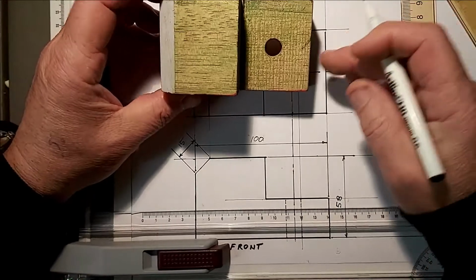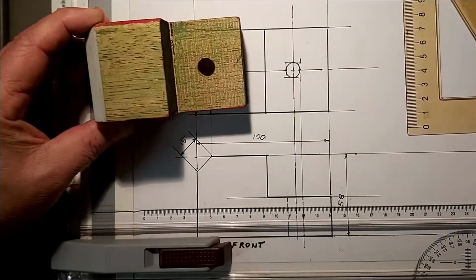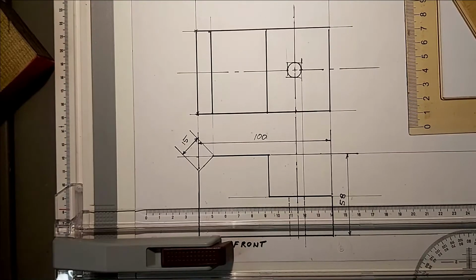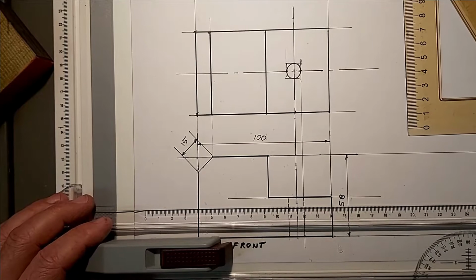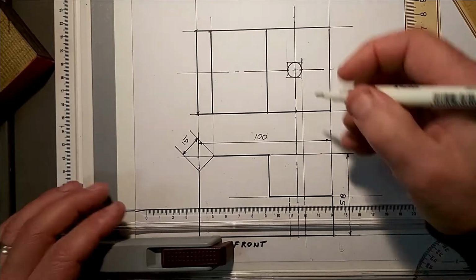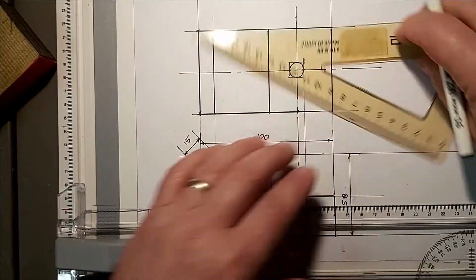So that's what it looks like from the top. I think you'll agree it's pretty correct. Now let's dimension this a little bit to help you. When you're doing a dimension that involves a circle, you still have a leader line, but there are two ways of doing it.